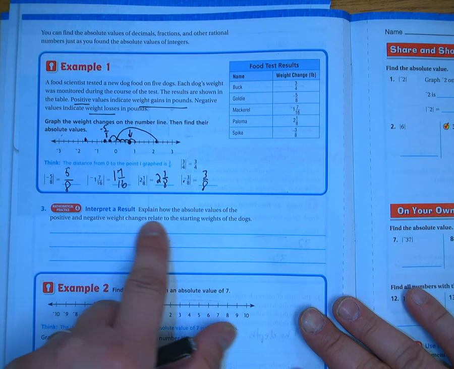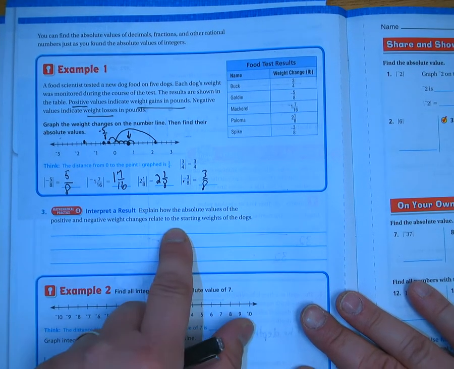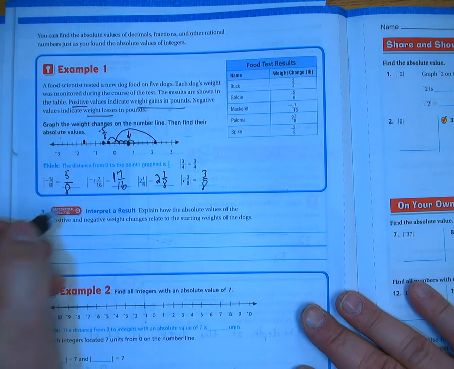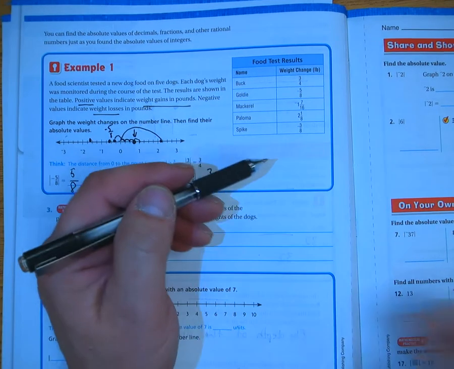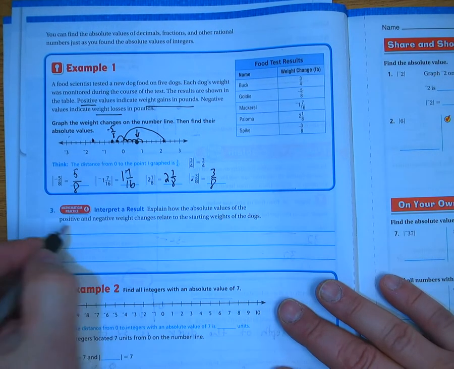Next, interpret the results. Explain how the absolute value of the positive and negative weight changes relate to the starting weights of the dog. So we would want to explain what the negatives and positives mean.